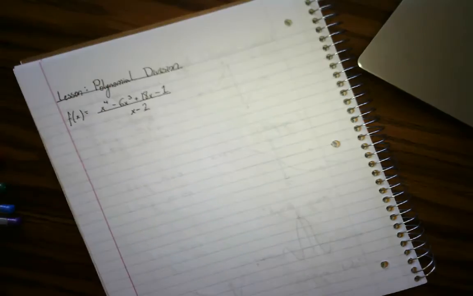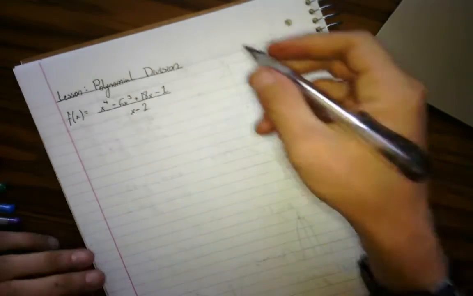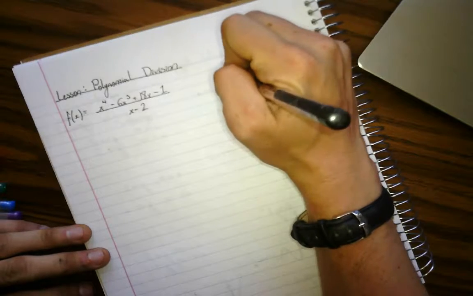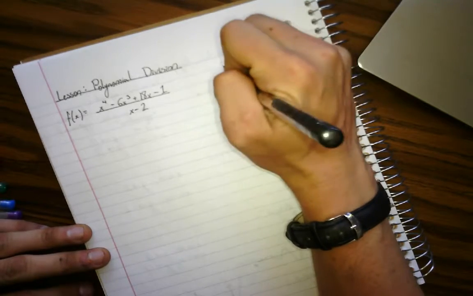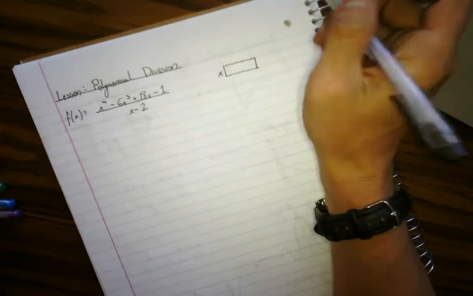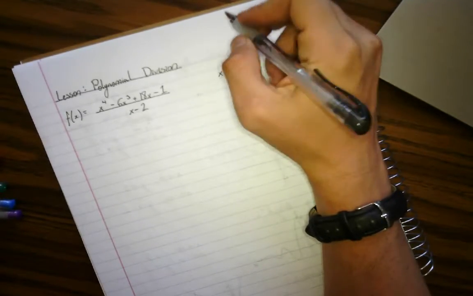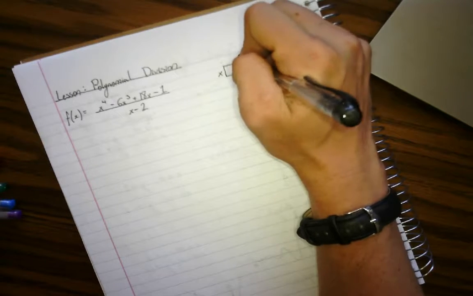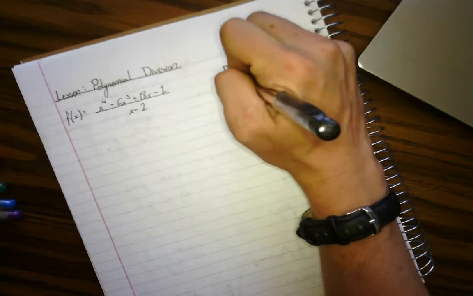So in order to set up this thing to do polynomial long division, we need to think about the area of a box. So if we're looking at the area, we know that we can find the amount of stuff inside by taking a look at our length and our width. So maybe we have x and 3. So if we want to find the area, it's just 3x.